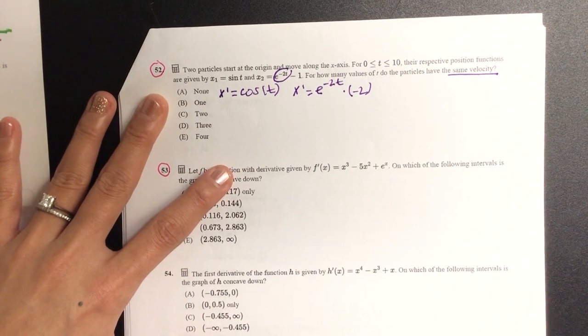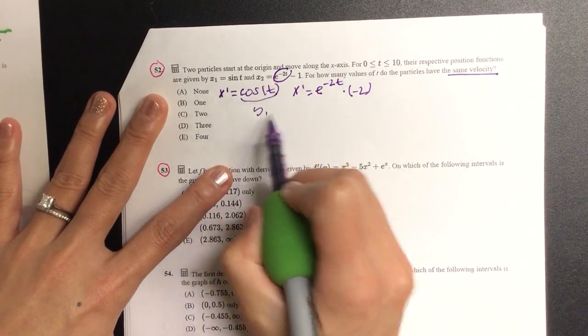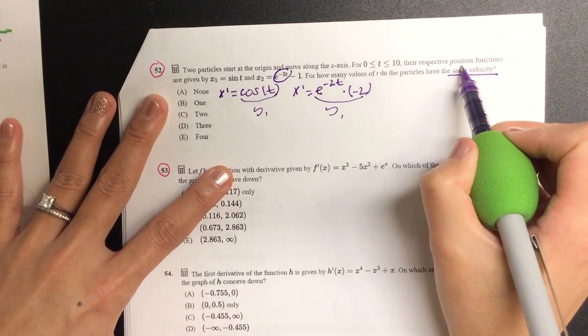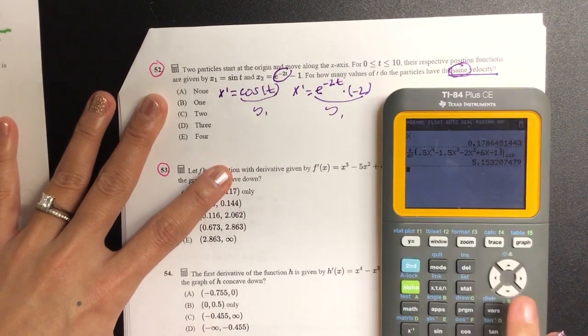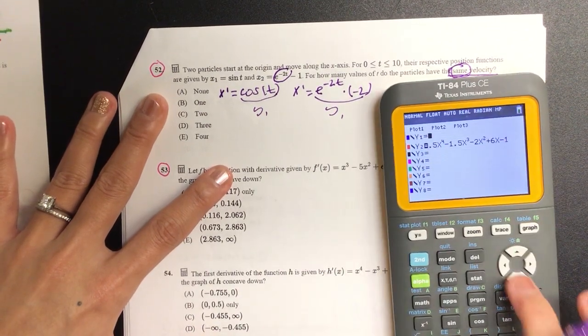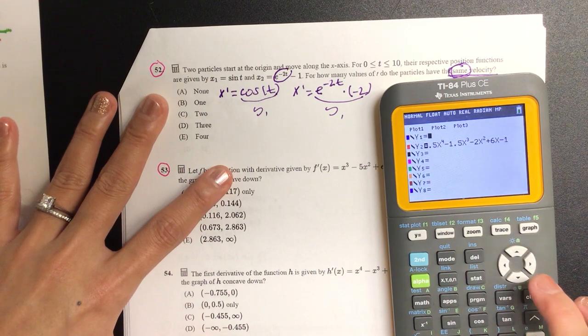Negative 2. So we're going to put this into y1 and y2 and figure out when they cross each other. It's kind of like finding the solution back in Algebra 1 or 2. How would we do this without a calculator, though?